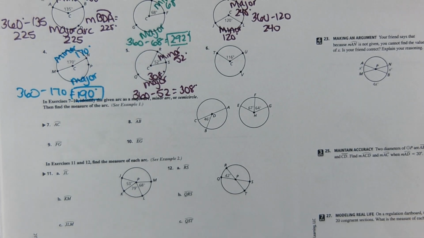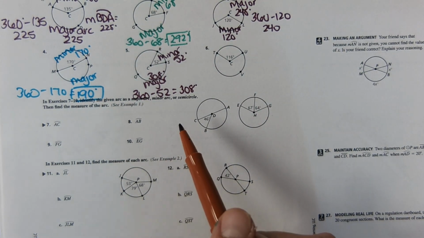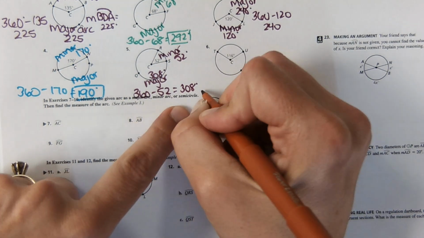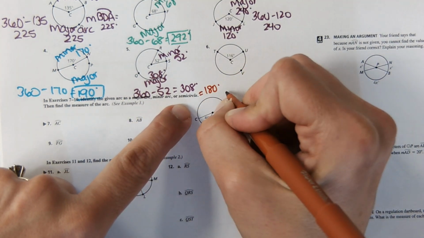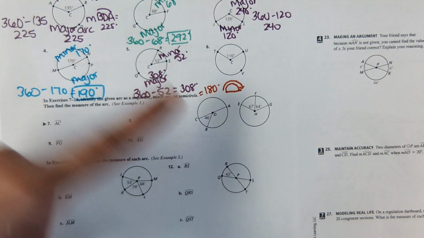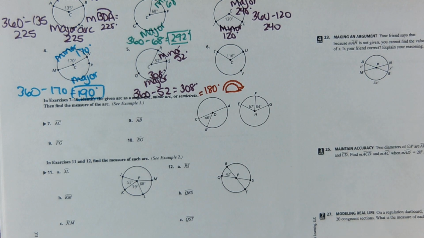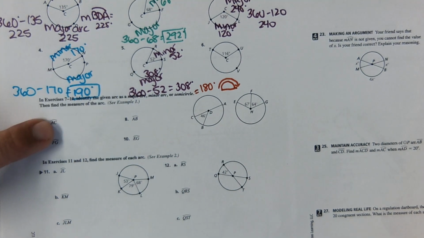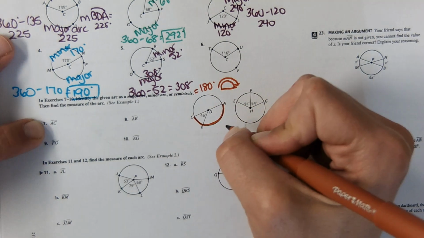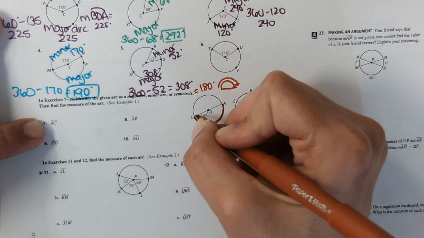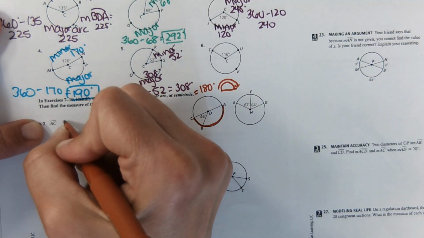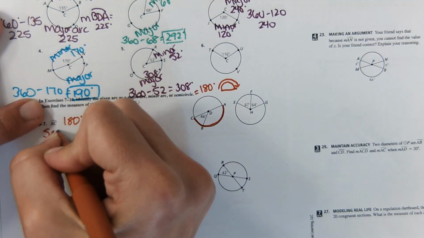Okay, so the next one, it says identify the given arc as major, minor, or semicircle, and then find the measure of the arc. So we're adding semicircle. So a semicircle would be equal to 180 degrees, and it's halfway around or half of a circle. So we're adding that. Okay, so it says arc AC. So what I would do is just trace A to C, whatever the shortest way around. And we notice segment AC is the diameter. So from A to C would actually be half of the circle, which would be 180 degrees, and it would be a semicircle.